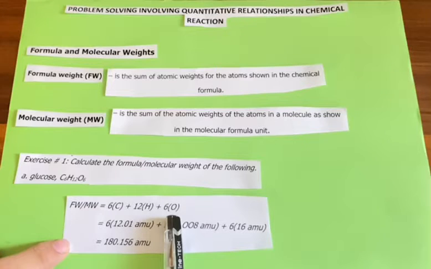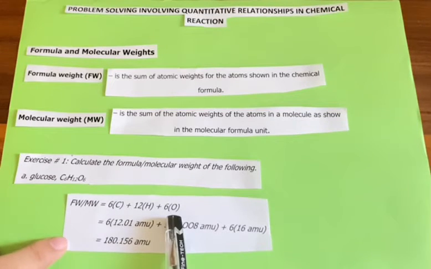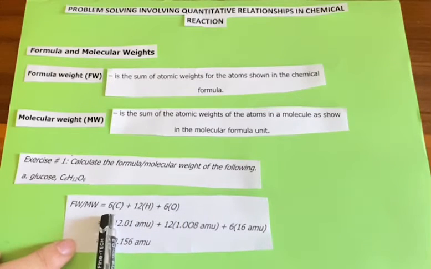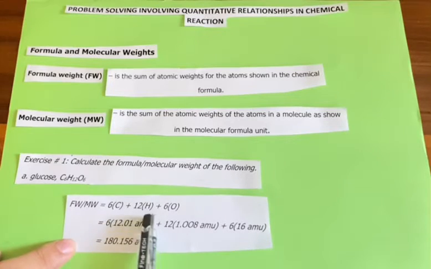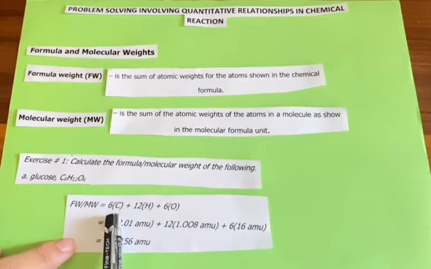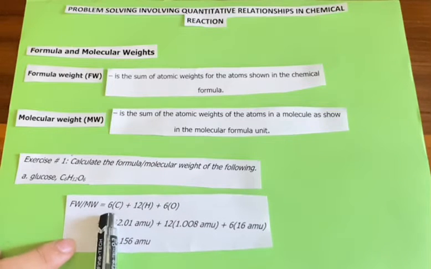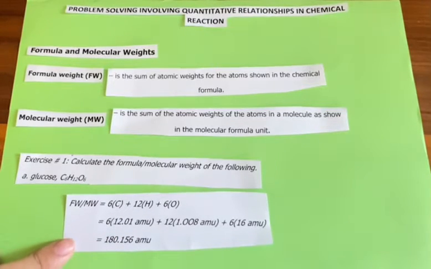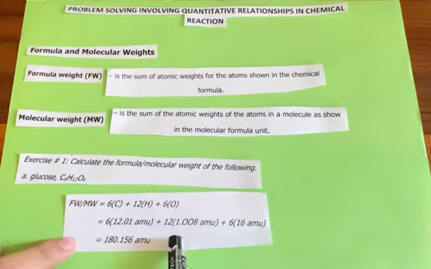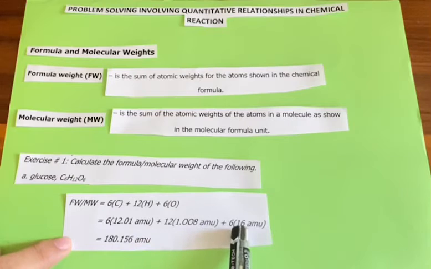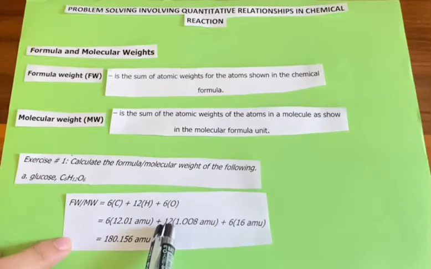So to get the formula weight or molecular weight of glucose, we have to multiply the numbers of element to the atomic mass unit of that element. So first is the carbon. The atomic mass unit of carbon is 12.01, 1.008 for hydrogen, and 16 atomic mass units for oxygen.